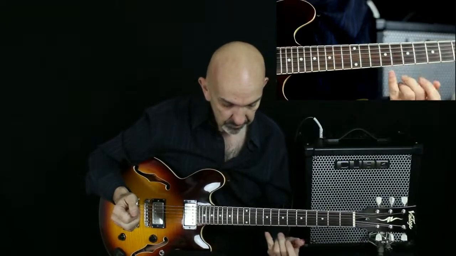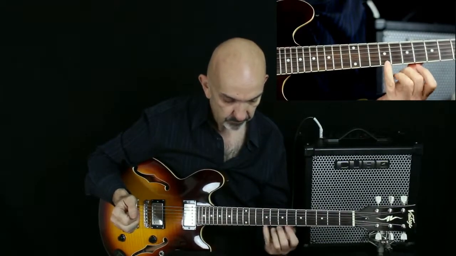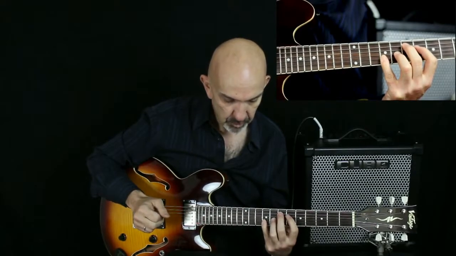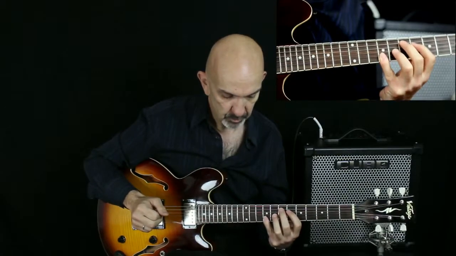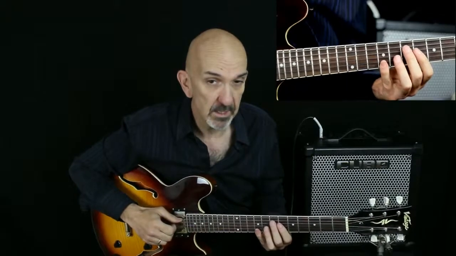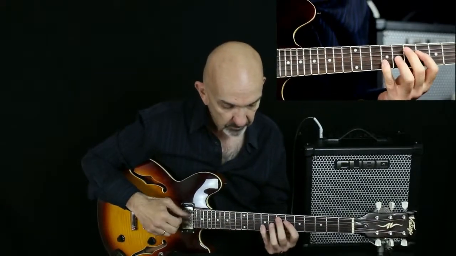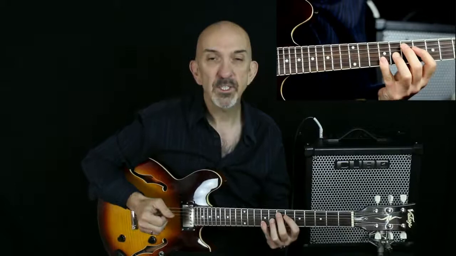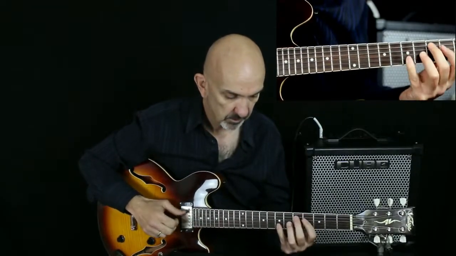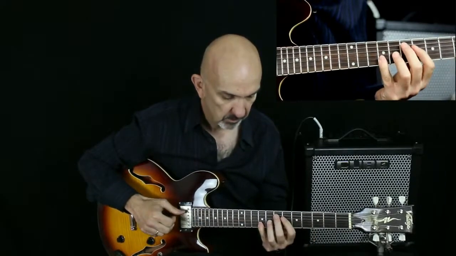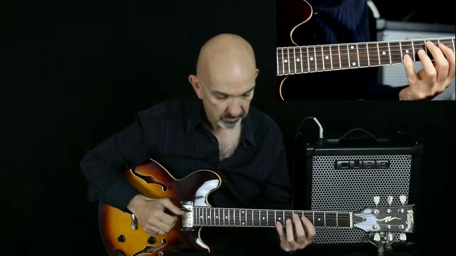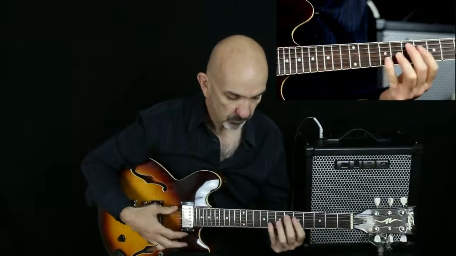What I do with the pinky, I press on this fret here. And you see, the position is already there. All I have to do is press the E string with the pinky. And the chord remains the same, but it acquires a different sound. So what you can do is, you see I do the same on the D.